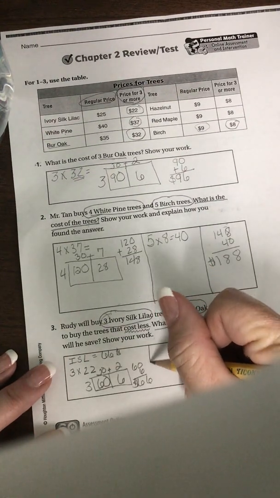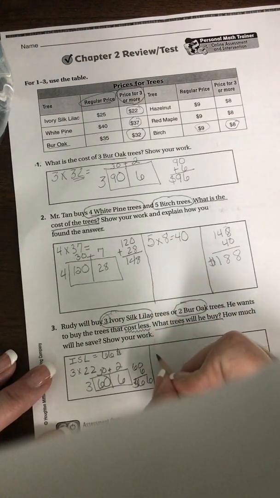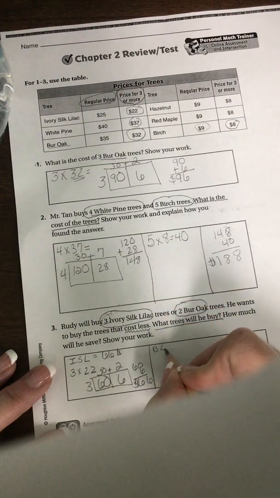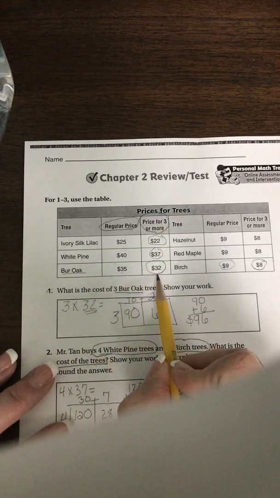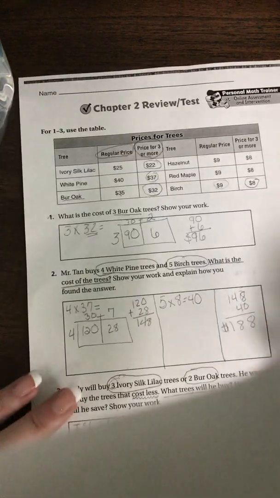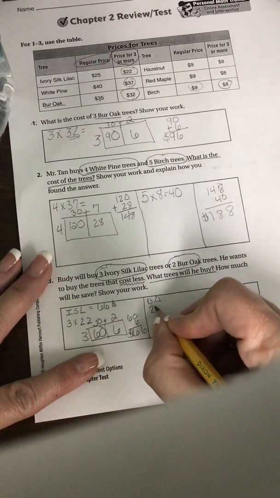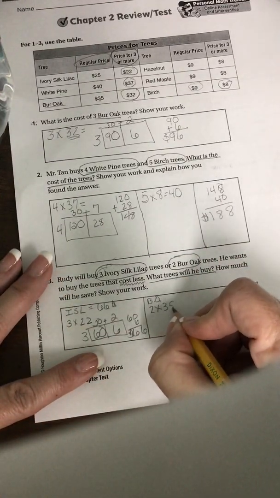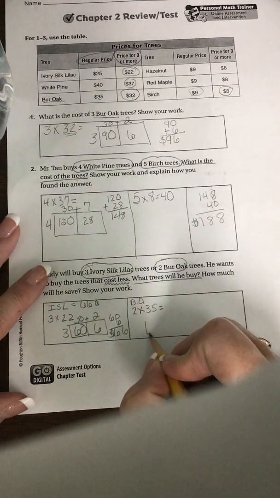All right, now the other option was the 2 bur oaks. I'm going to put BO for bur oak. And he bought 2. How much were they? Bur oak. If he buys 3 or more, they're $32, but he's only buying 2. So it would be $35 that he's going to pay for those. So 2 times $35.